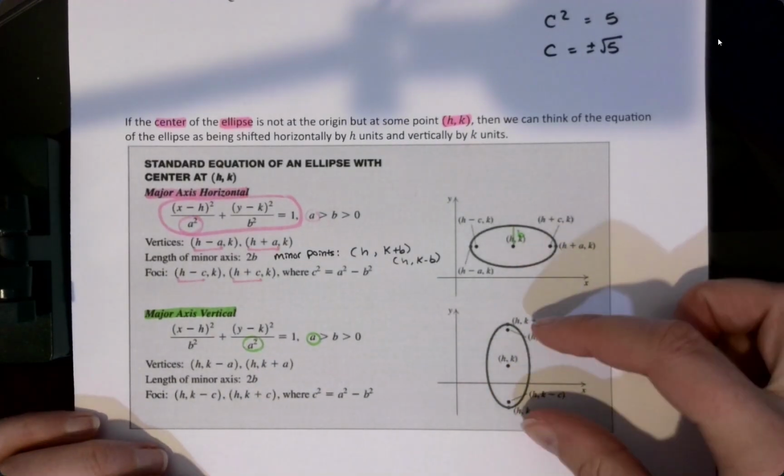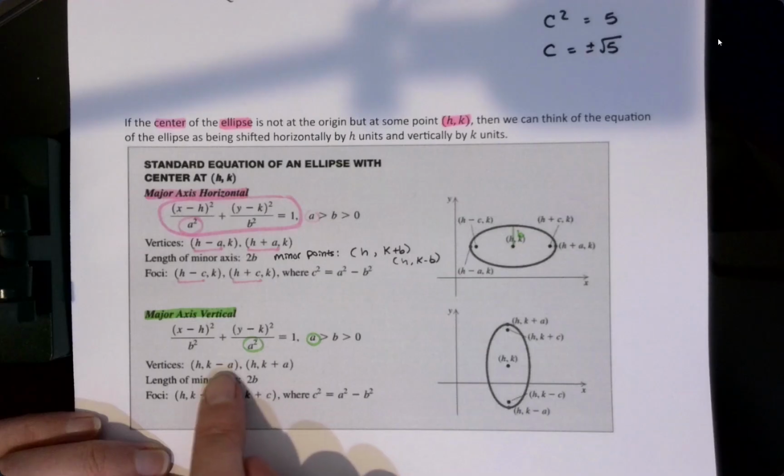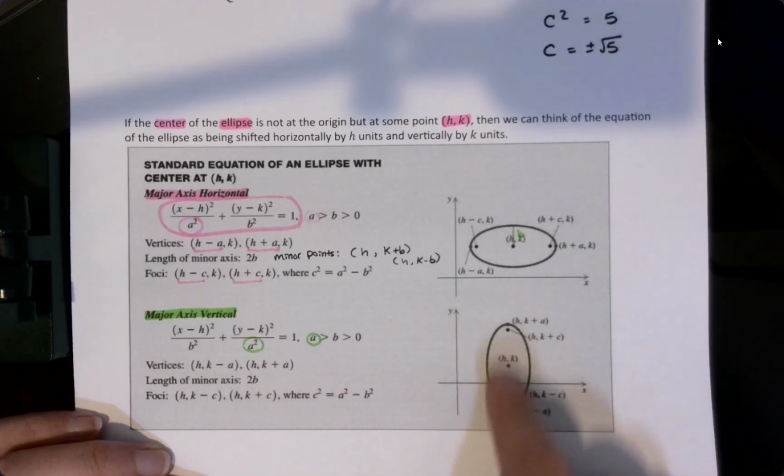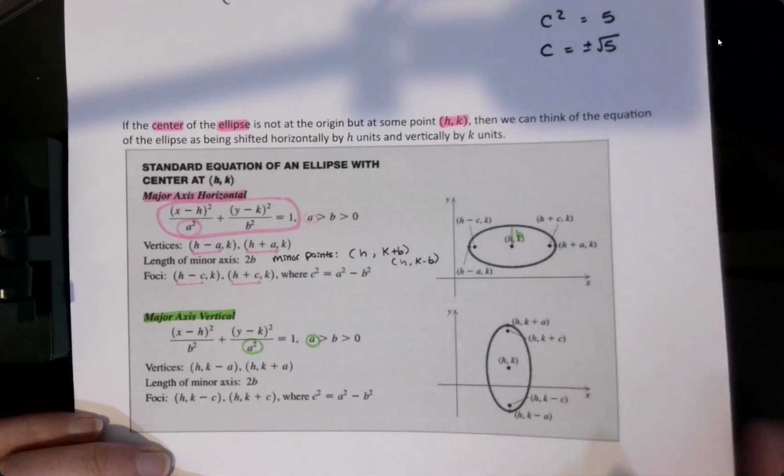Similarly, if your major axis is vertical, we're just going to add your A's to the K values instead, or vice versa for the minor axis, you'll add your B to your H values instead. Foci, again, on the major axis is to the Y coordinate if you are vertical.